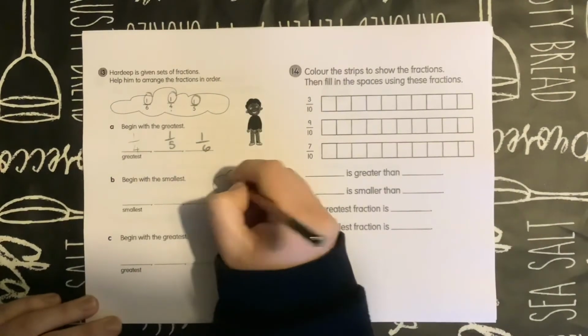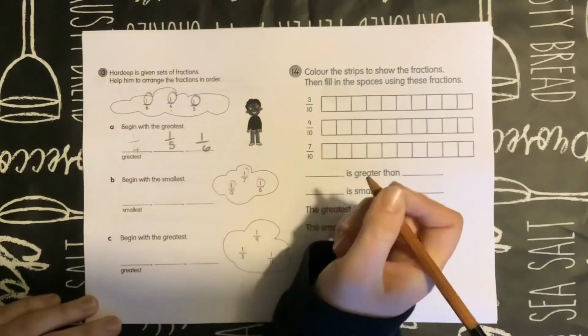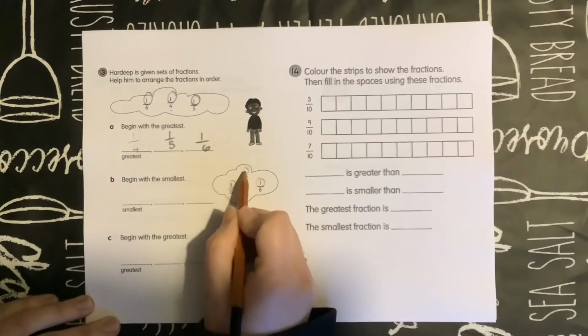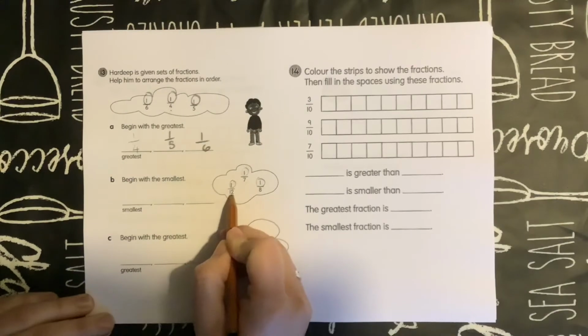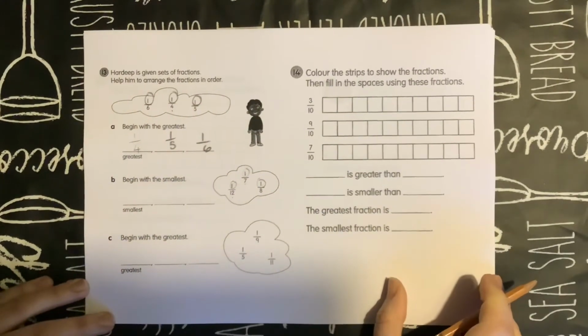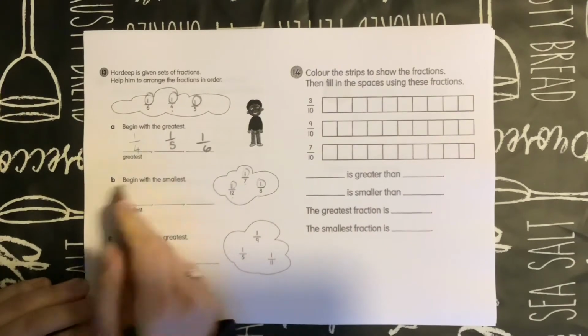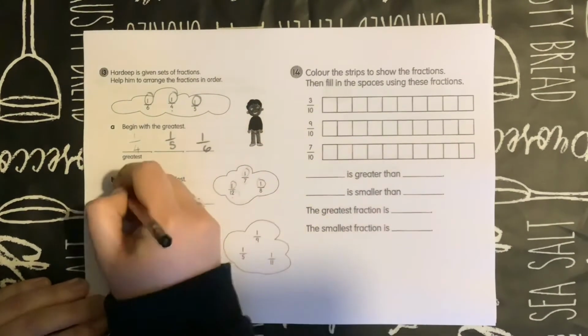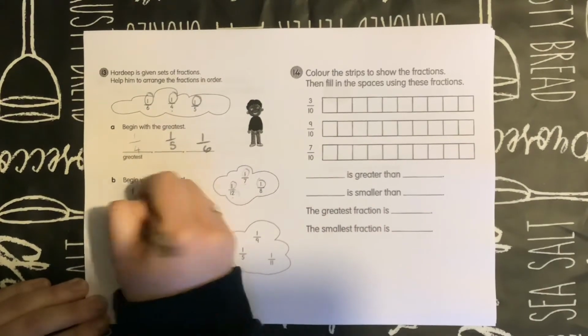Again here, they've been cut into different amounts of parts, but we've got 1 part of each. This one's been cut into 12, this one's been cut into 7, and this one's been cut into 8. So which one is the smallest? Well, this one has been cut into the most parts, so it is the smallest fraction.